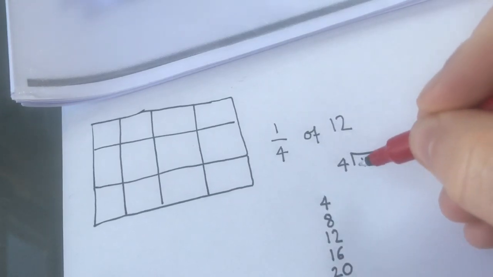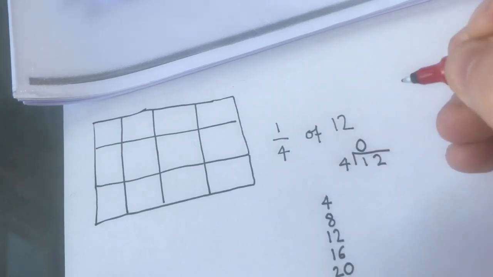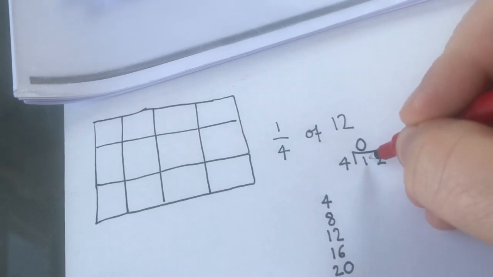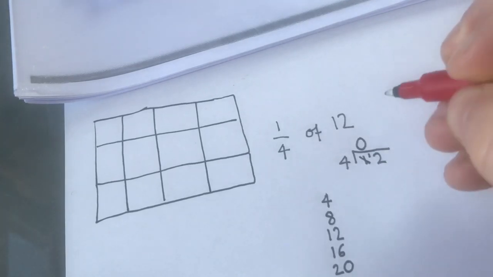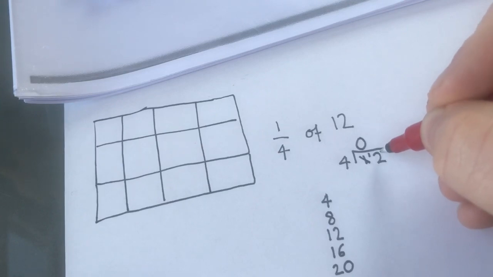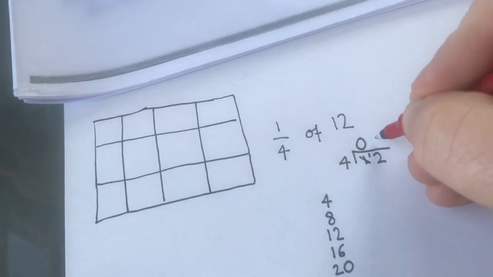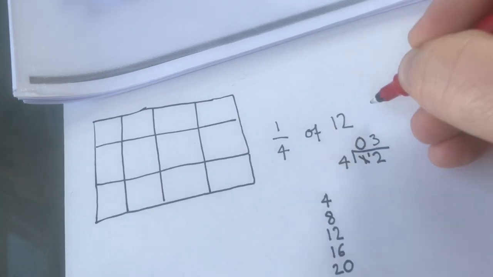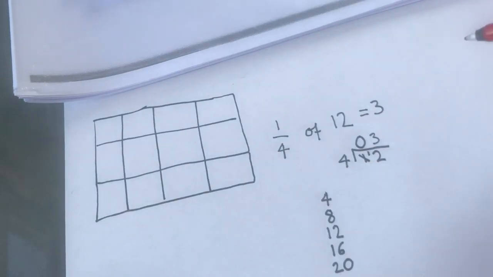How many 4s go into 1? 0. So we put 0 there. What do we do with a 1? We cross it and we carry it across. So now we've got how many 4s go into 12. And looking at this, we can see it. There are 3 4s in 12. So 1/4 of 12 equals 3.